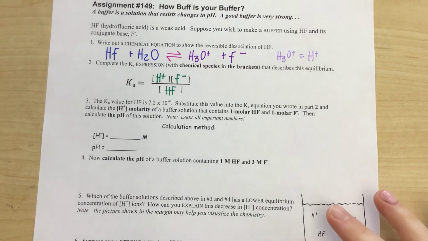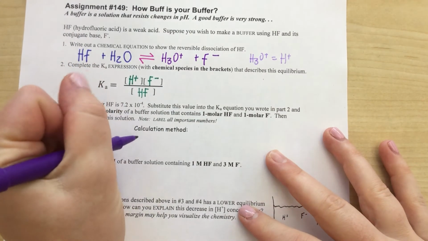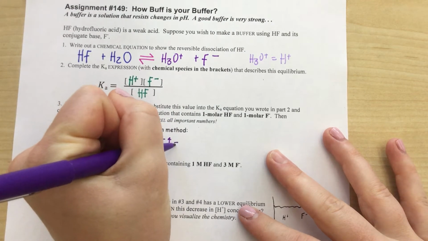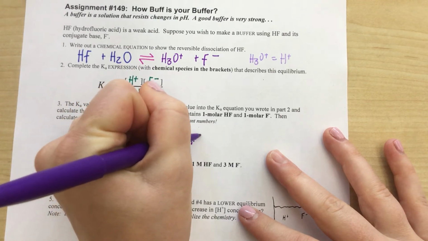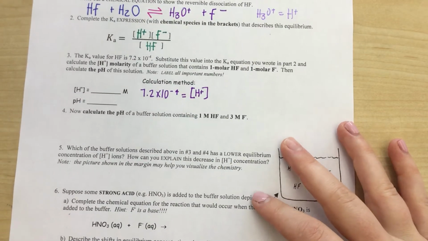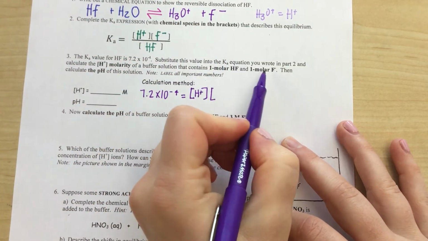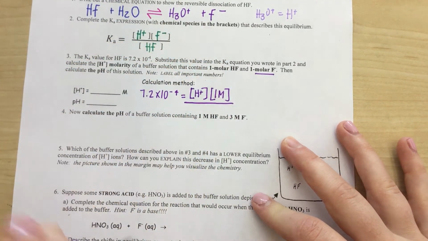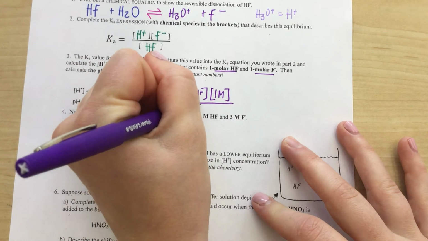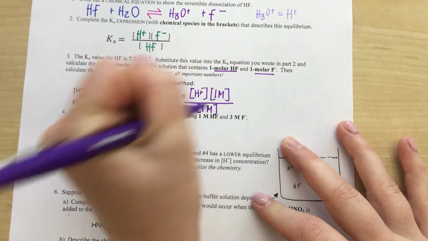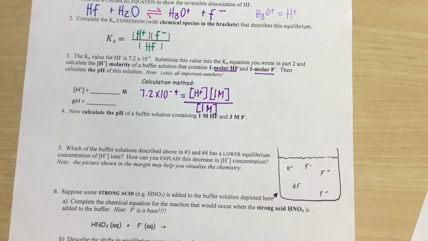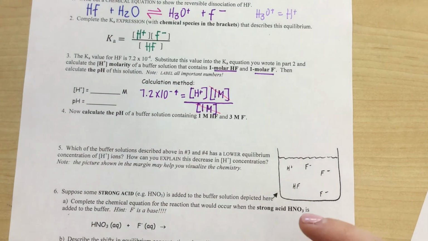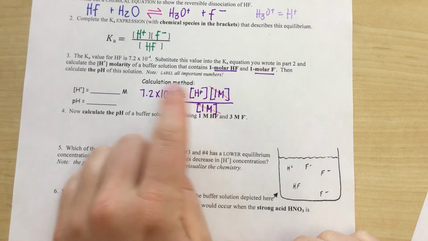So we need our Ka expression and our Ka value. We know that our Ka value is 7.2 times 10 to the minus 4, and that is equal to the concentration of H plus, which is what we're looking for, times the concentration of our F minus, which is 1 molar, over the concentration of our hydrofluoric acid, which is also 1 molar. We can see here that the concentrations are the same and they cancel out. It's a 1-to-1 ratio. And so the concentration of our H plus is equal to Ka.